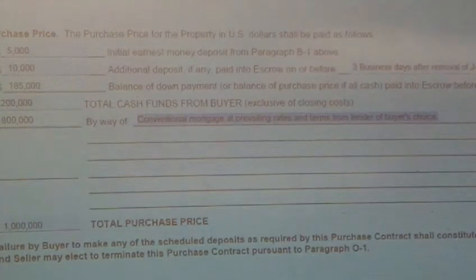Generally, if the property is under $500,000, $1,000 to $5,000 is appropriate. If this number is really small, it makes your offer less attractive. We call it skin in the game.